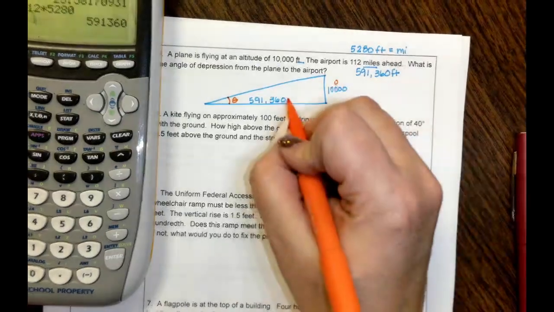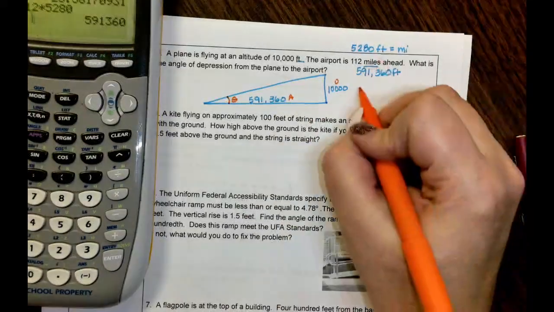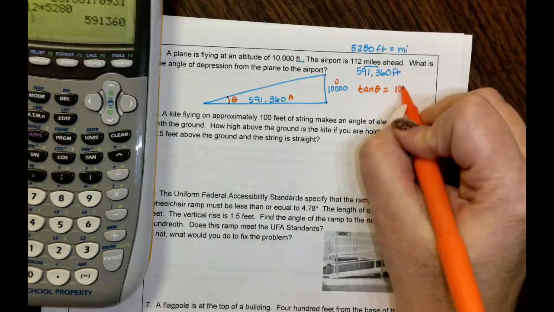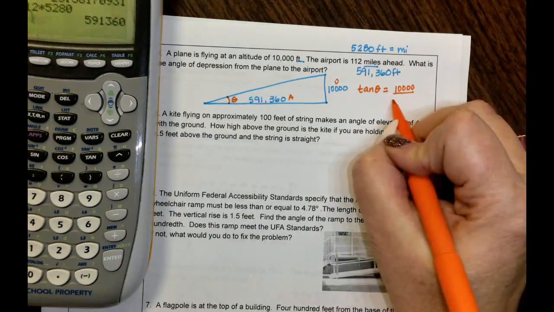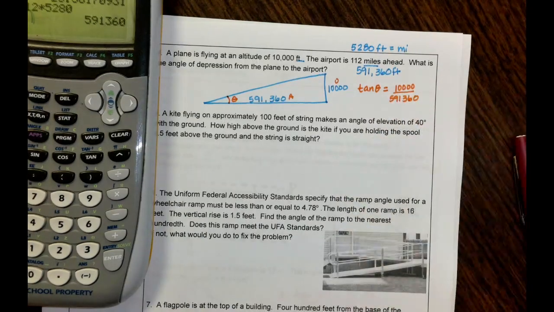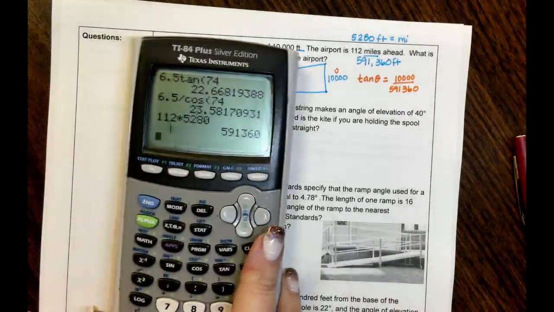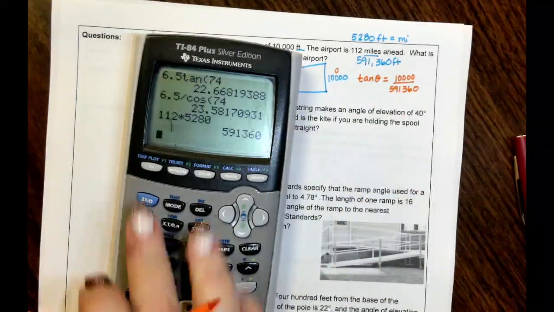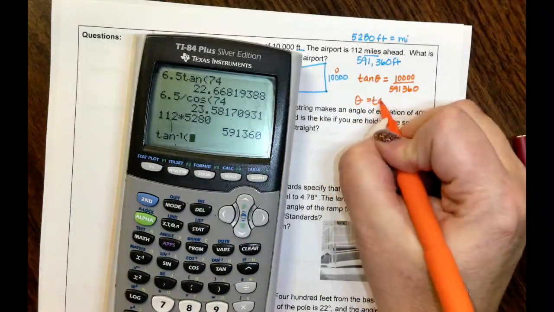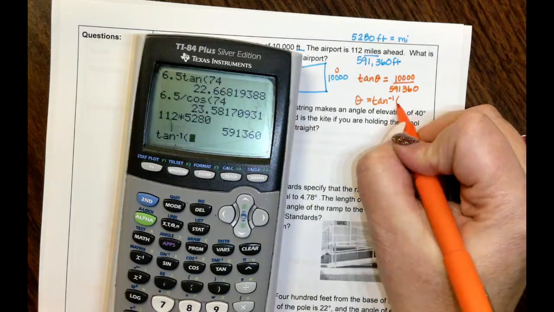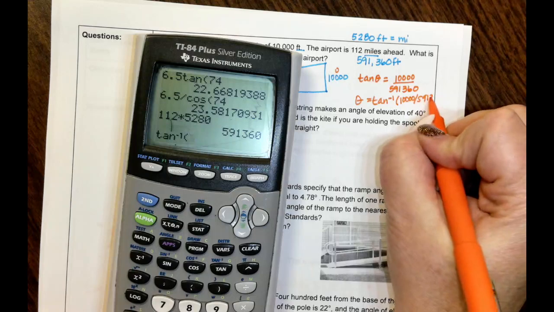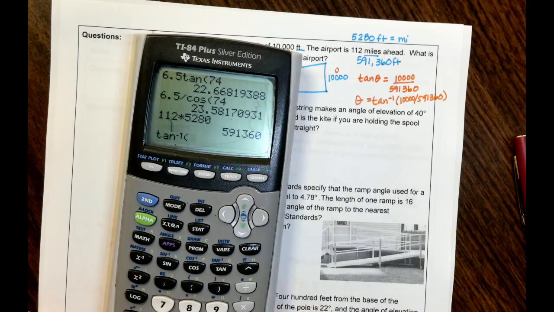This is the opposite side. This is the adjacent side. The tangent of the angle theta is equal to the opposite side divided by the adjacent side. So that's an inverse, so you need to find the inverse tangent. So theta is equal to the inverse tangent of 10,000 divided by 591,360.